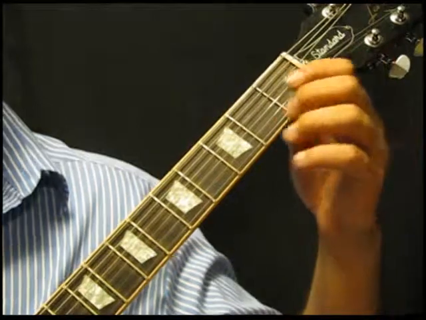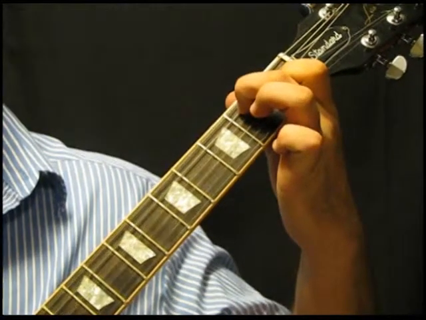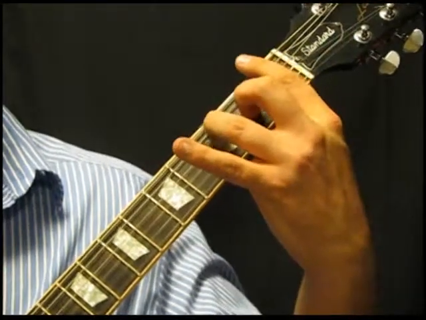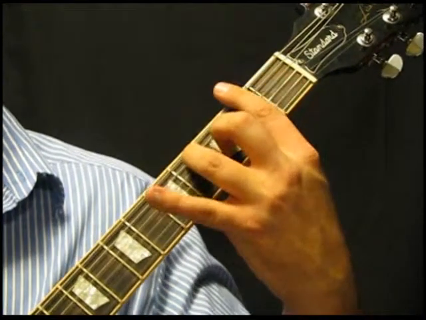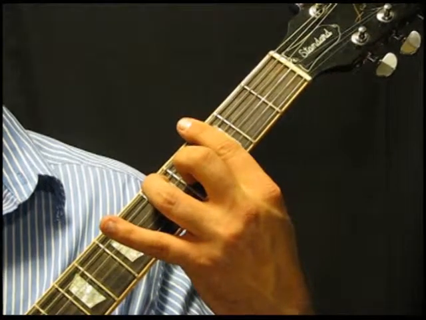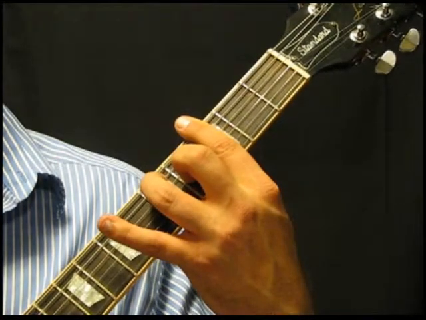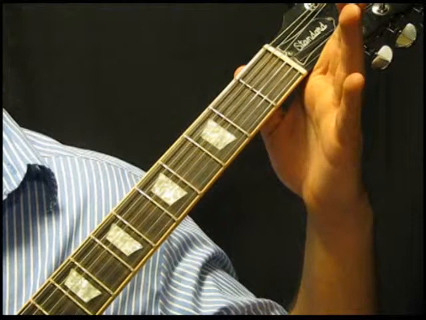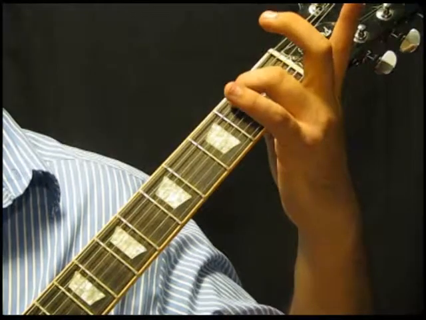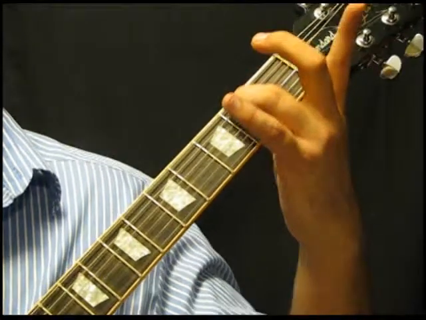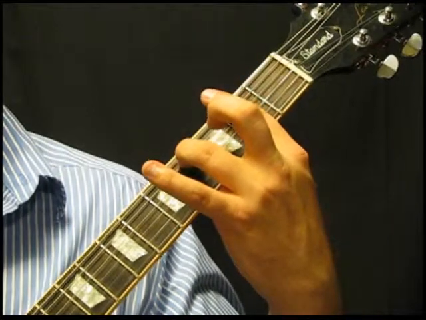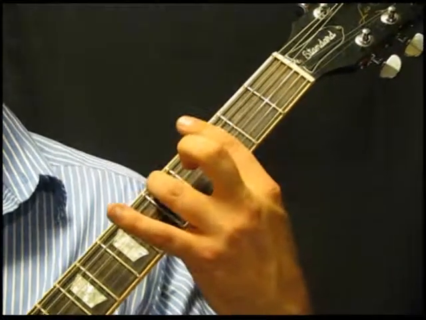For G7, we'd start with an E7 chord. Move it up. F7, F sharp 7, G7. Minor 7's the exact same way. Start with an E minor 7 chord. F minor 7, F sharp minor 7, G minor 7.